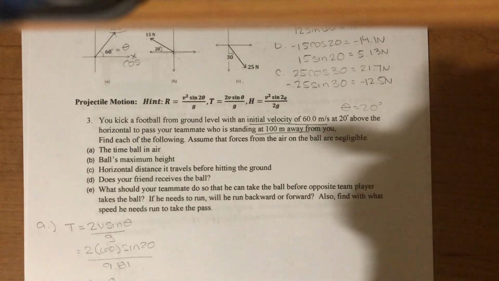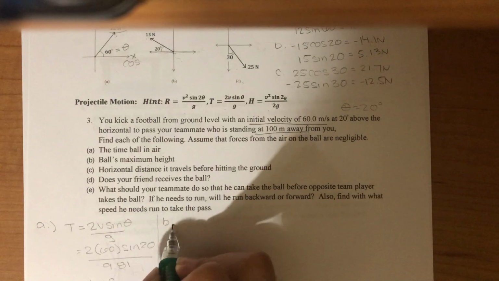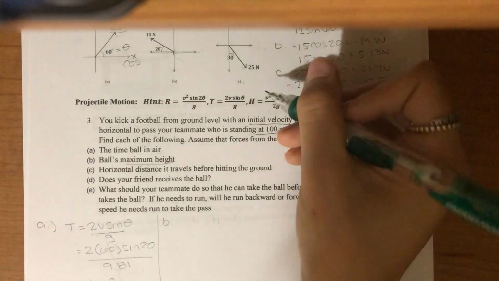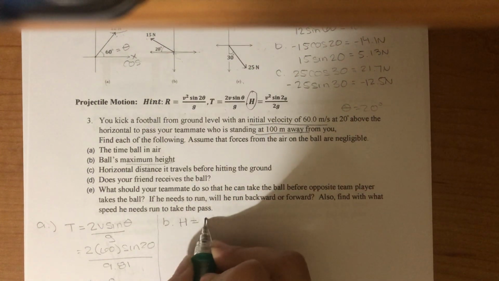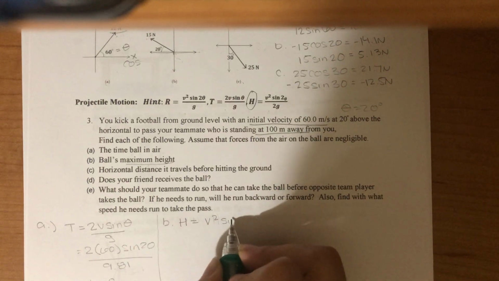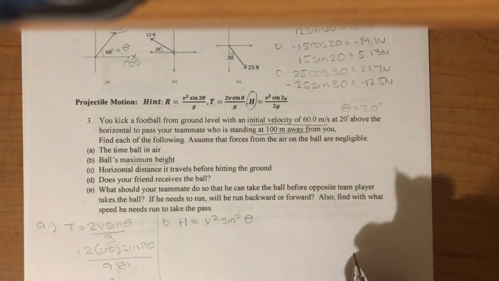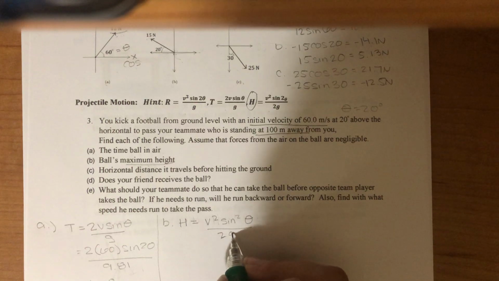For the second problem, it is asking us for the maximum height. In this case, the equation given would be v squared sine squared theta over 2 times g.